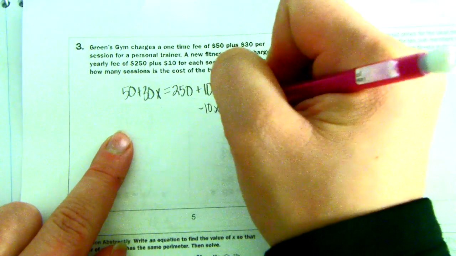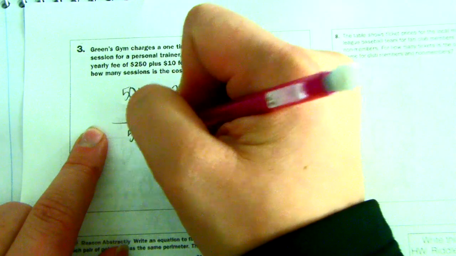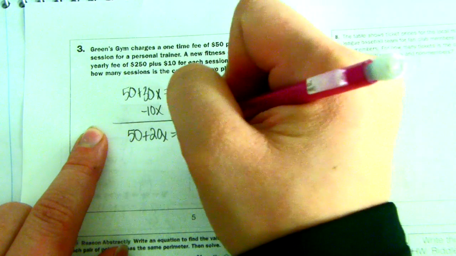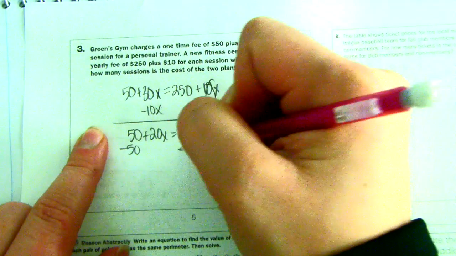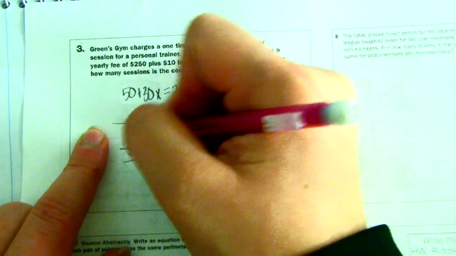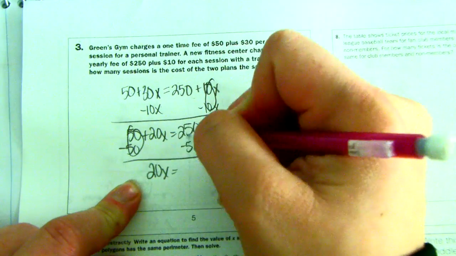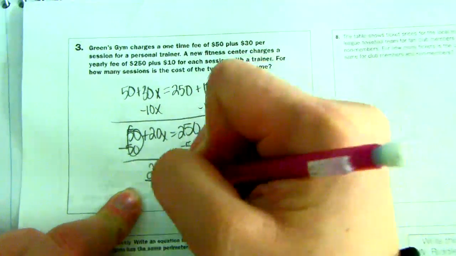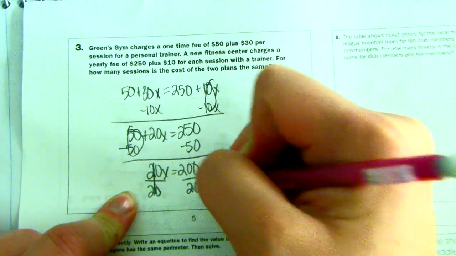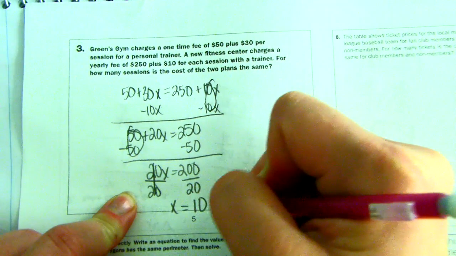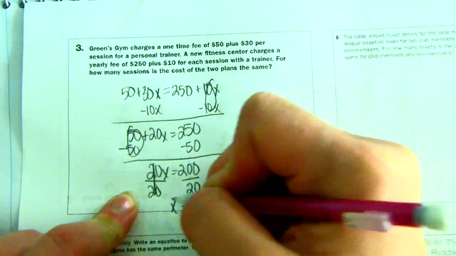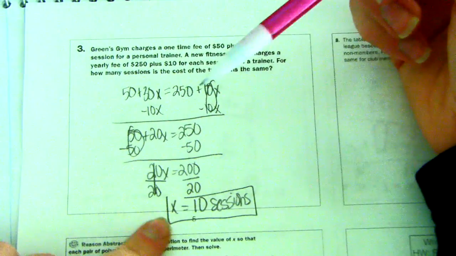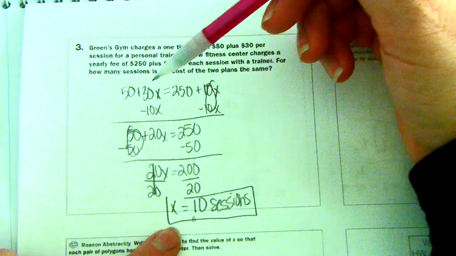I'm going to move these x's all to the left. So I get 50 plus 20x equals 250. Then I'm going to move the constants all to the right. Make my zero pair. I get 200 here. Divide by 20. So I get x equals 10 sessions. So if I take 10 sessions, that will be equal.